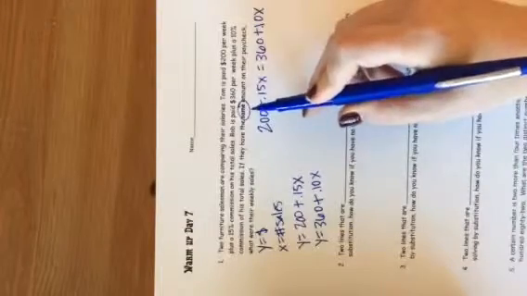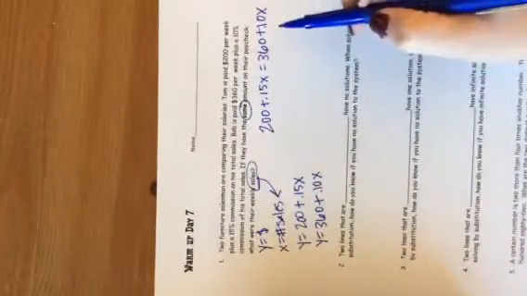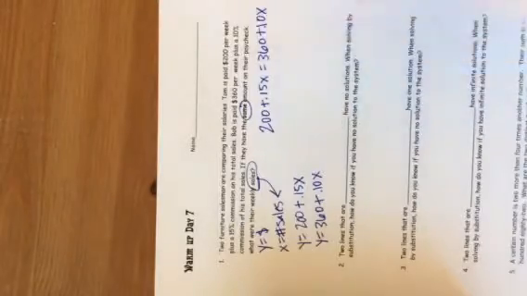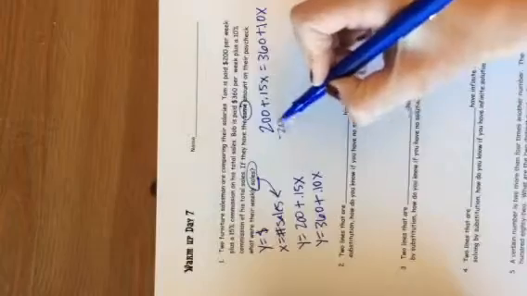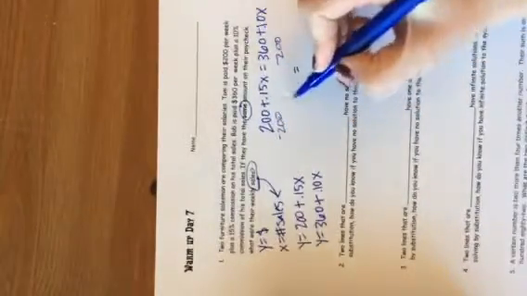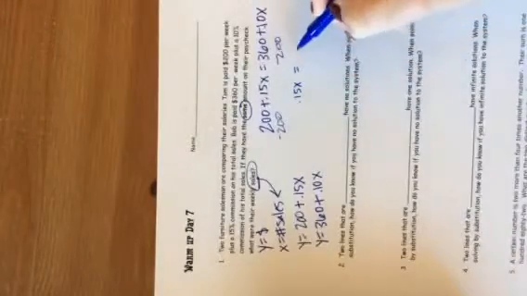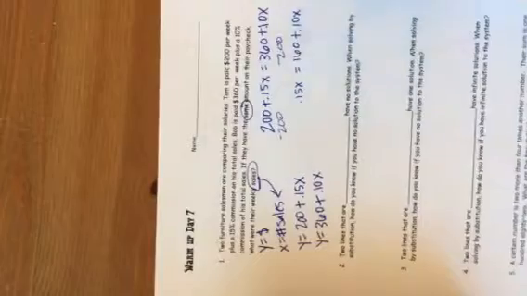So now I'm just going to solve for X because I want to know what their weekly sales are. Well, which variable is sales? X. So I've got an X on 2 sides. I'm going to move it to one side. So if I go ahead and move this 200 over, that will give me 0.15x equals 160 plus 0.10x.